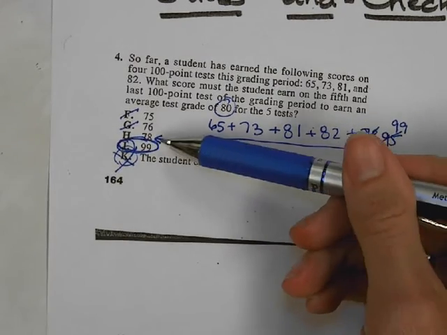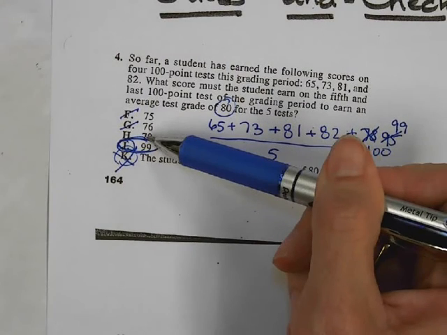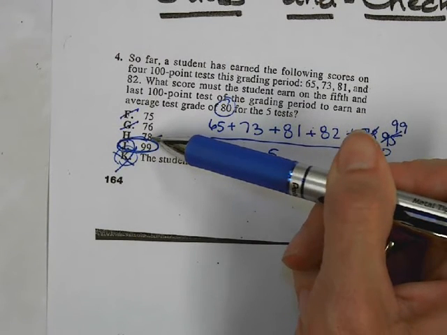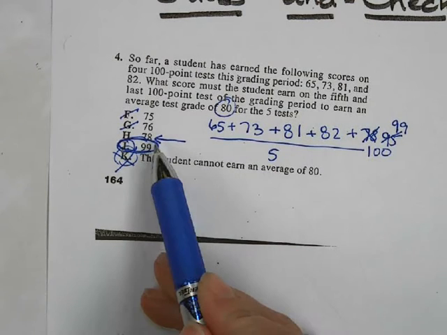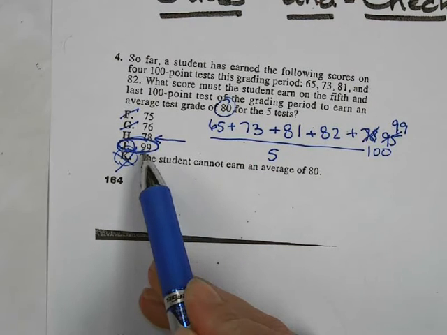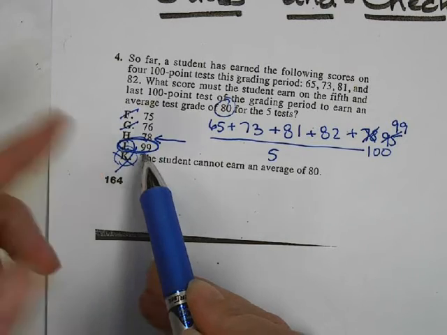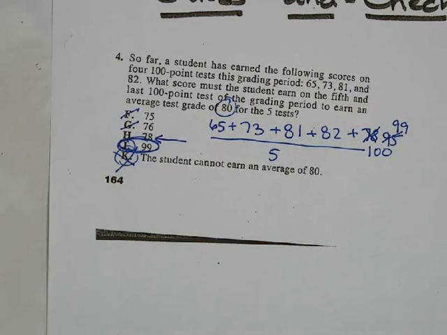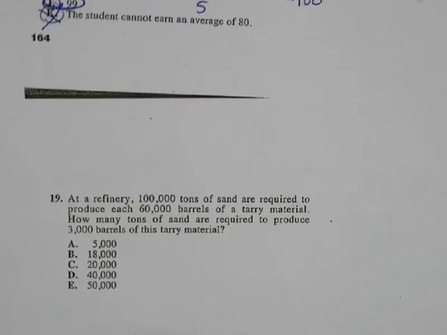But anyway, I hope you could see there, even though I did mess that up, that when you choose the middle one and you clearly don't get enough, you can make more. I mean, just choose something higher. It eliminates some of the choices for you. Super important. Alright, let's try number 19.